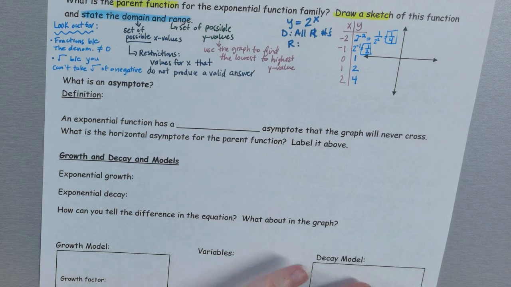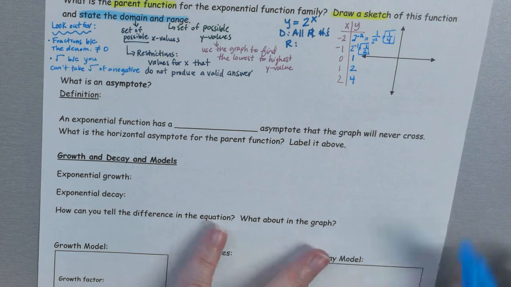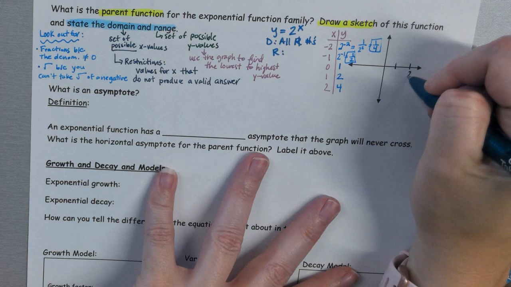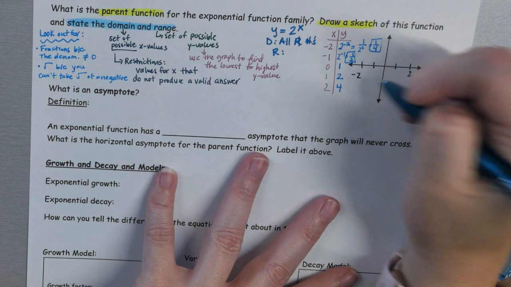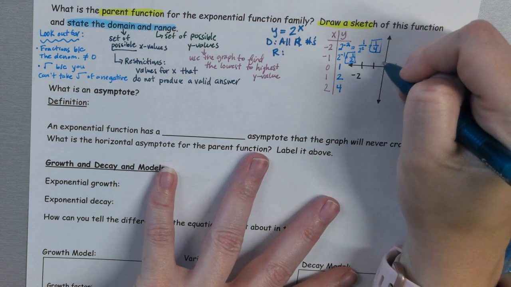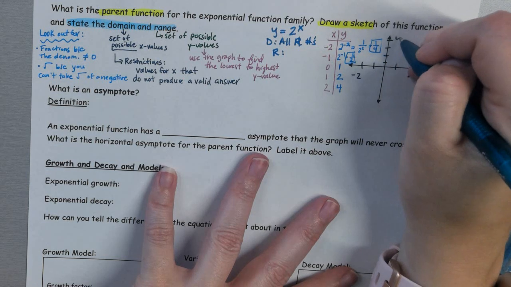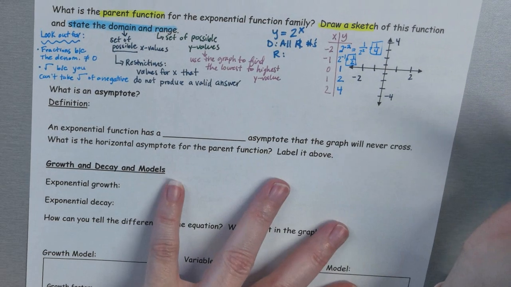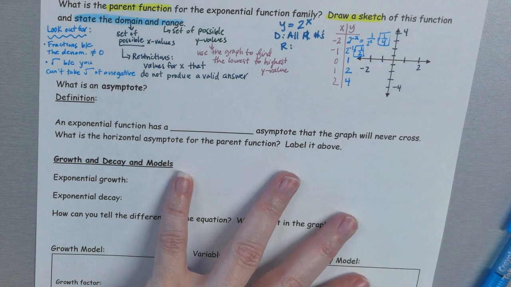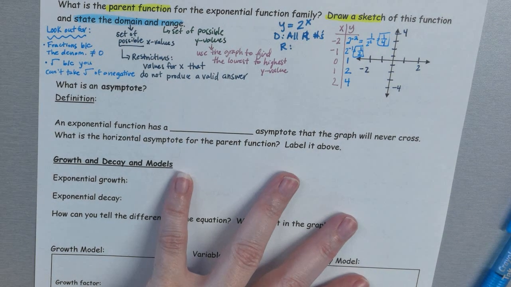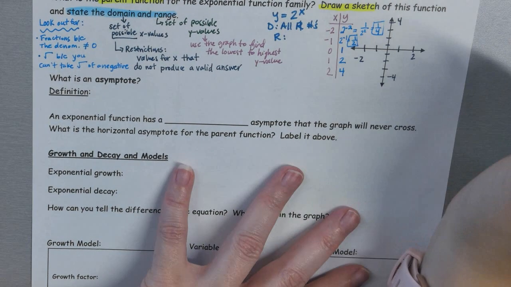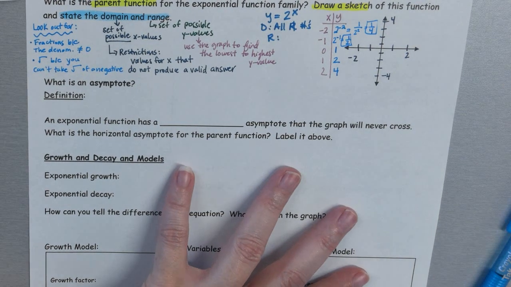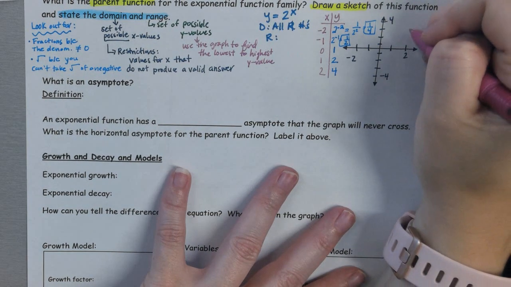All right, so let's graph this now. So 1, 2, -2. So I have to go up to 1, 2, 3, 4. All right, and then when we graph, let's go ahead and graph this side first. So we have 2, 4.